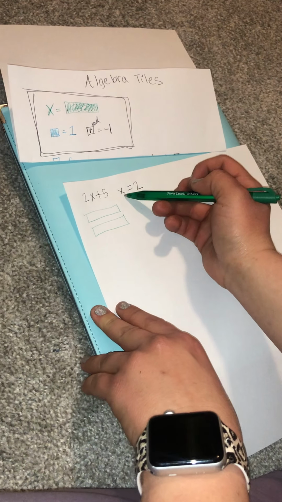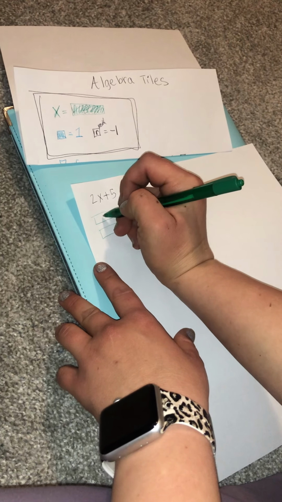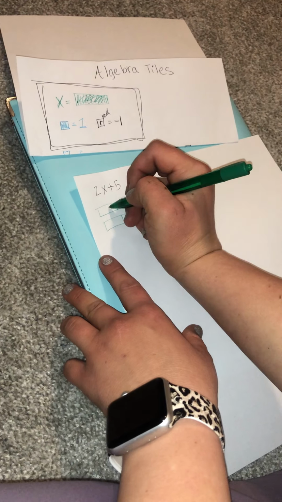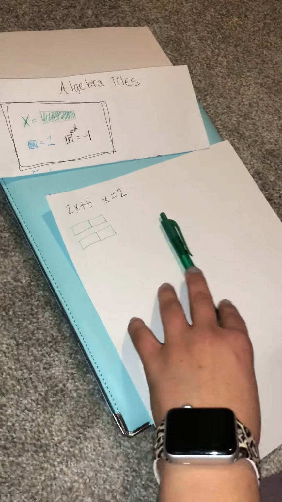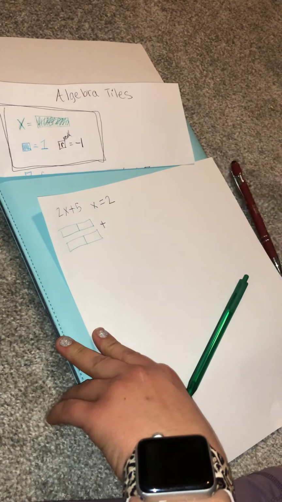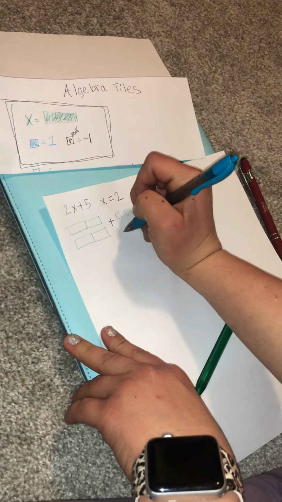And they're saying that x is going to equal 2, so we're just going to split this in half so it equals 2 units. And then plus 5. We're going to use the blue one because it's for positive.